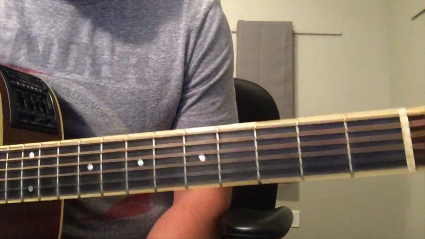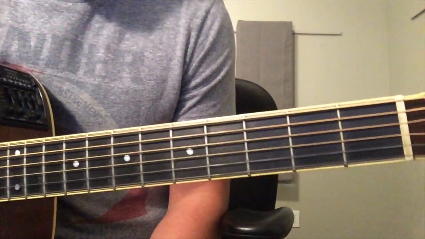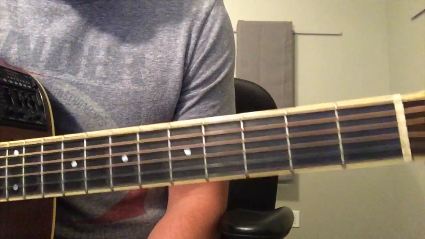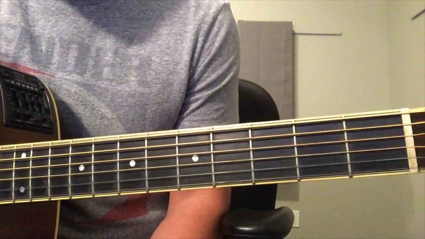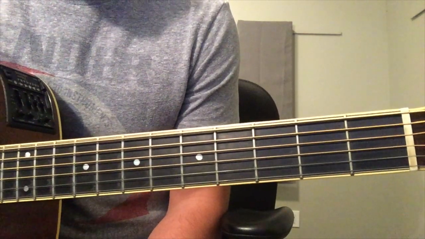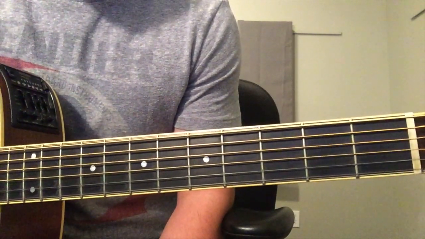So I love that. Anytime I can incorporate an open string that has a strong relationship with the key that I'm in, I'm looking to do that, especially on acoustic guitar, but really acoustic or electric, because it creates a very beautiful kind of ambient droning sound.